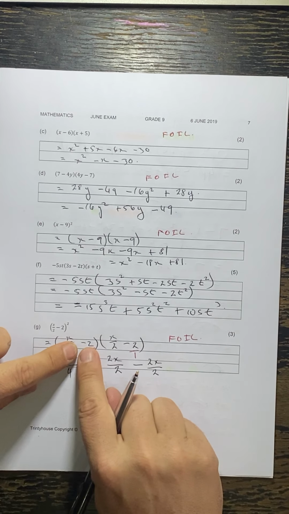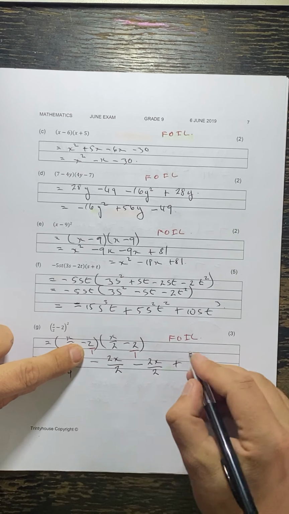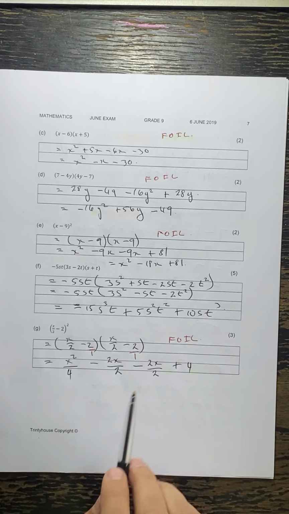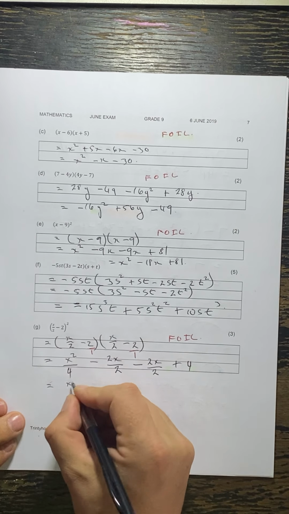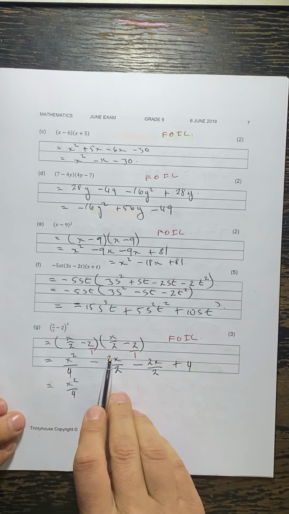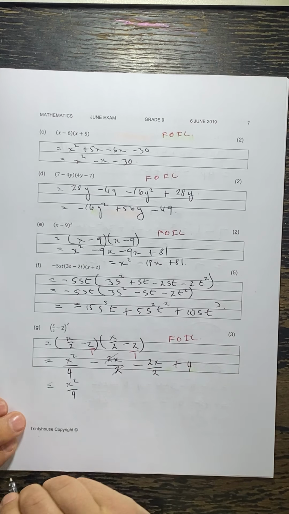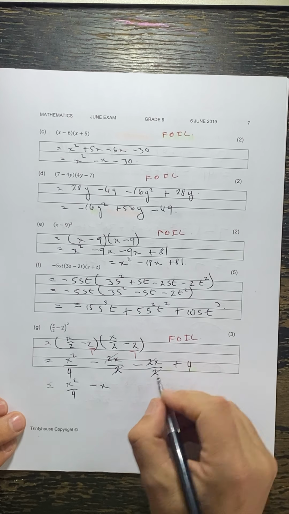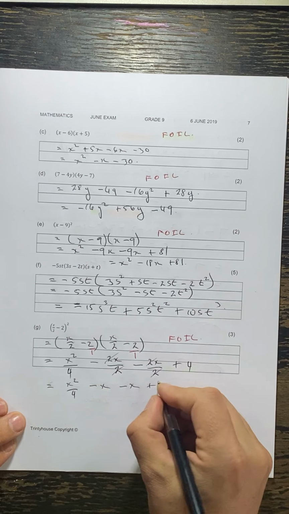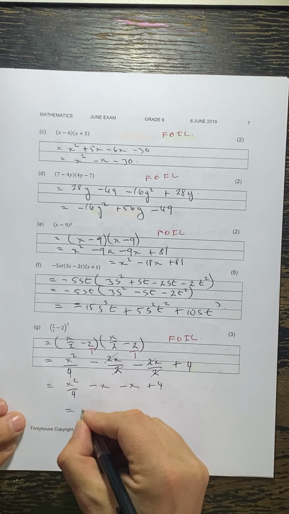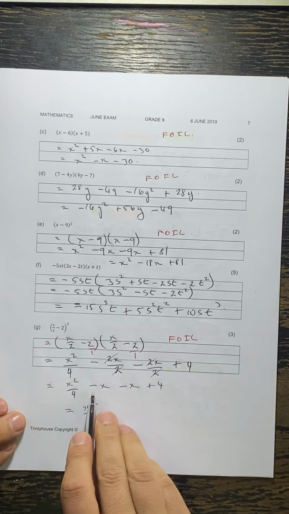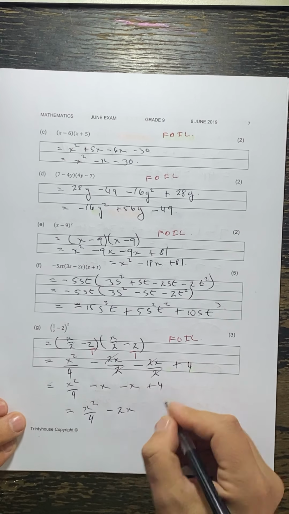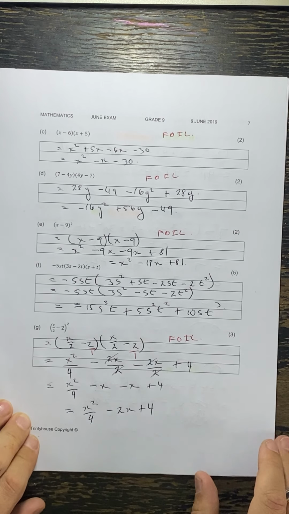Now we do the lasts. A minus times a minus is a positive. 2 times 2 is 4. What I can do now is I can just simplify these two things here. So we get x squared over 4. Now that 2 and that 2 will cancel, and we're left with minus x. Again, this 2 and this 2 will cancel, and we're left with minus x plus 4. Get like terms together, so x squared over 4 minus minus x gives us minus 2x plus 4. And there's our final answer.